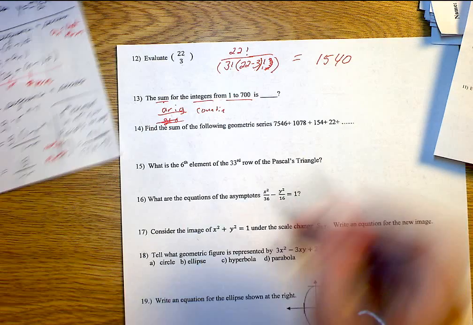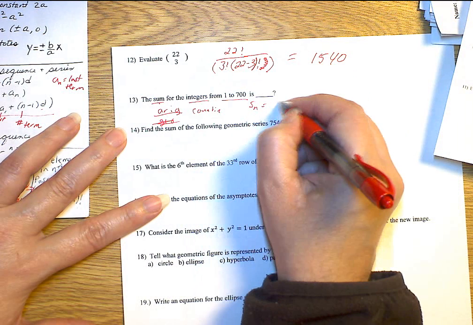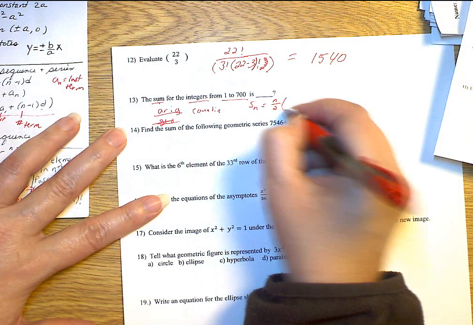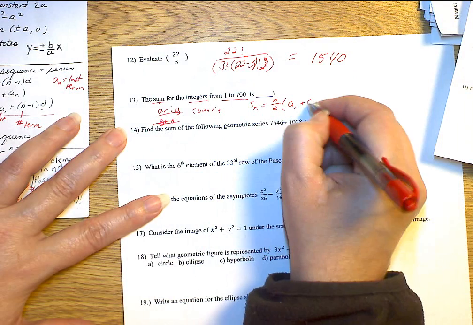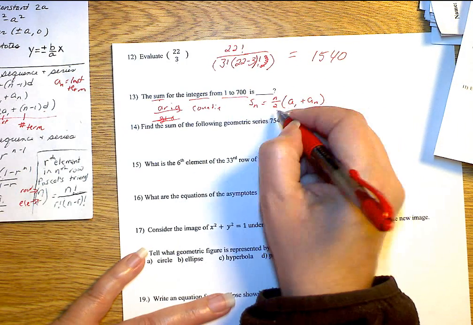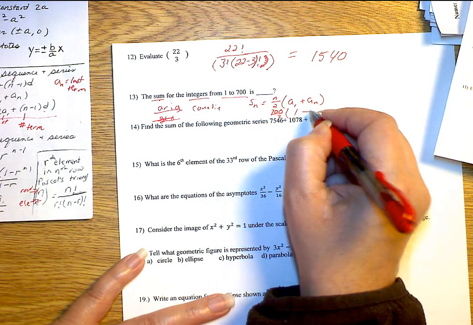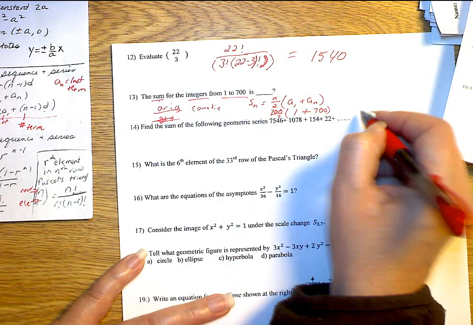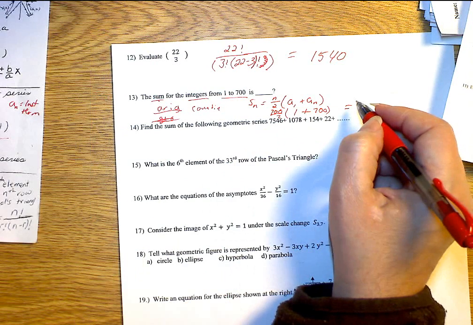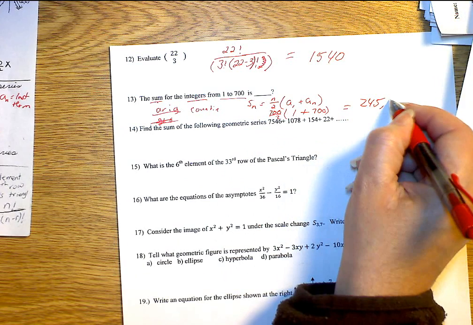So we have here, S of n is equal to n over 2, a1 plus an. So we have 700 over 2. First term is 1, last term is 700. Should get 245,350.